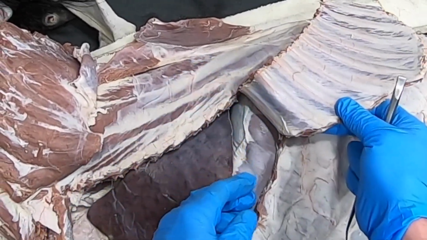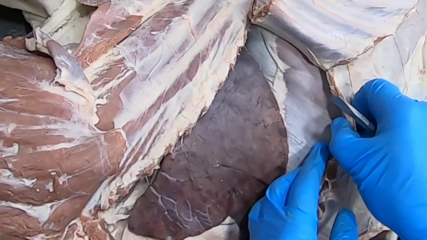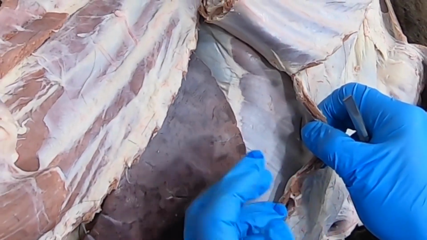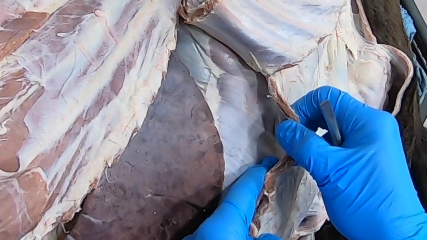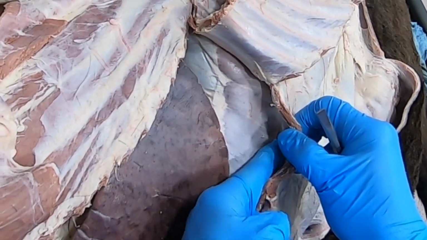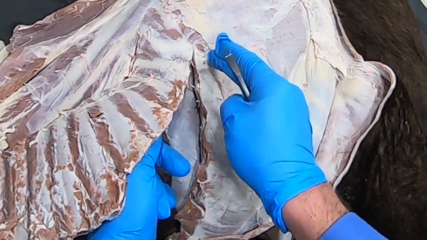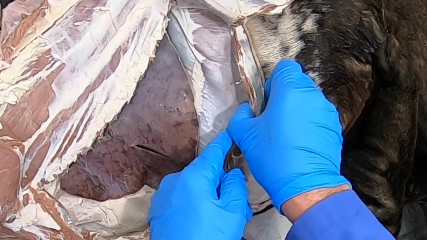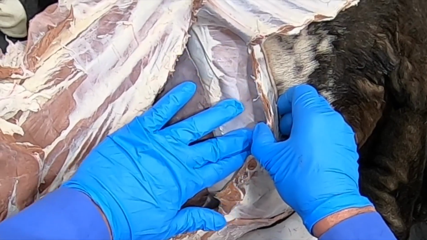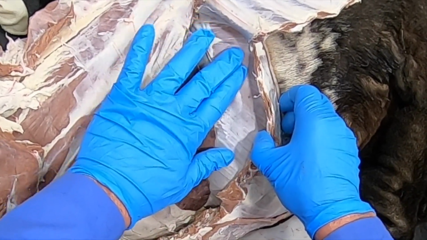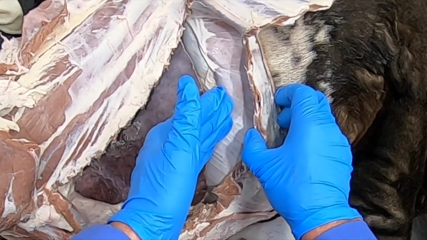Coming back to the pleura, we see here that where the costal pleura reflects onto the diaphragm to become the diaphragmatic pleura, we have our line of pleural reflection. So that's running right about here on this animal. And the lungs, when they're expanded, they're not going to fully fill up this whole space. And so we have this costo-diaphragmatic recess here.